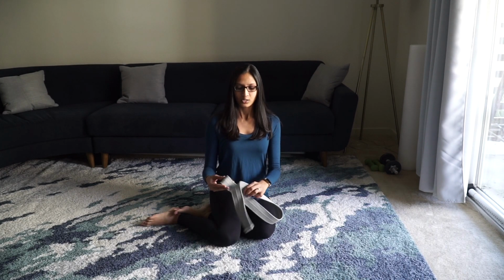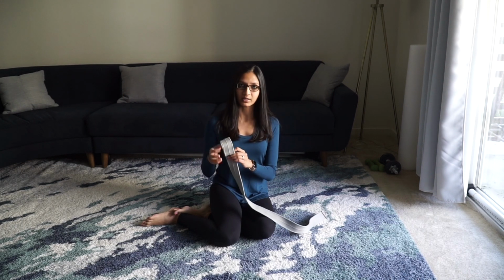The third and last way to stretch your hamstrings is in a supine position or while laying down. For this variation of the stretch, you'll probably need to use a towel, belt, stretch strap, rope, anything that you have that you can strap around your leg. So I'm using a belt that I've just looped around here.